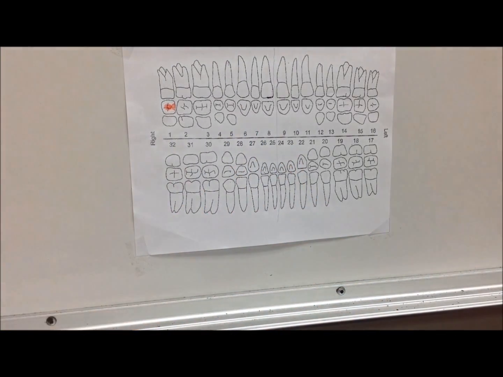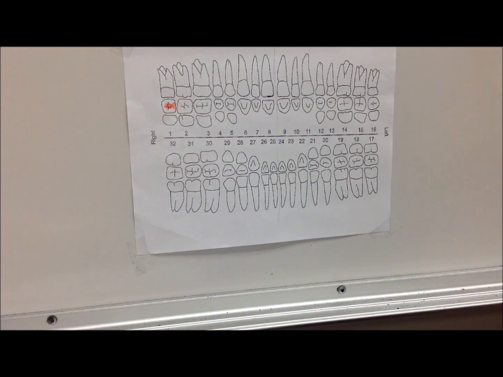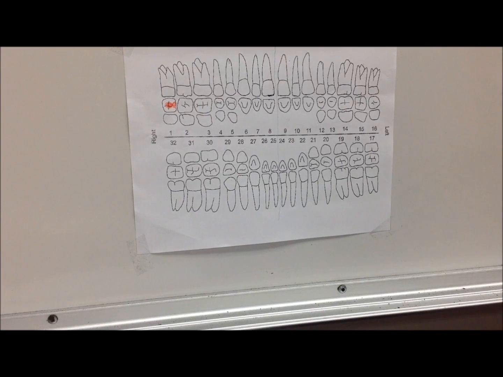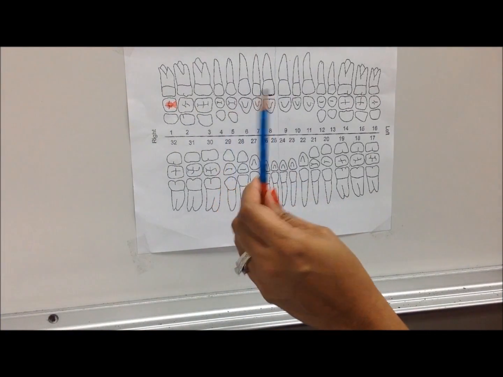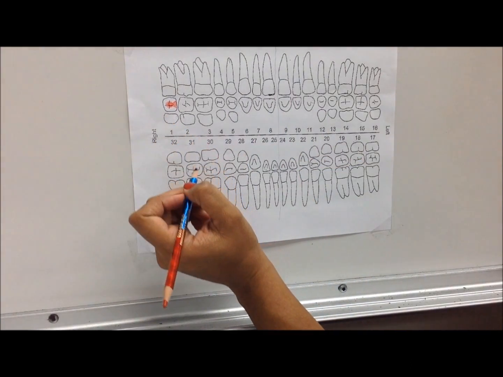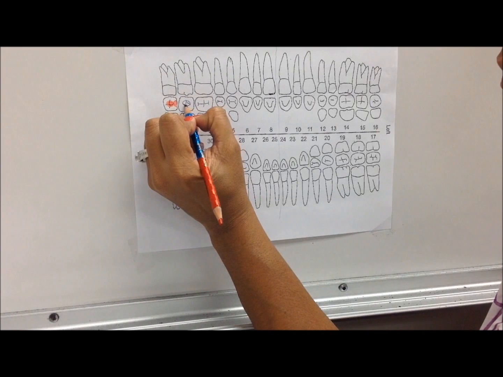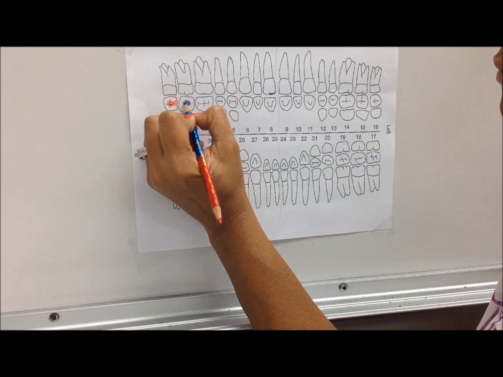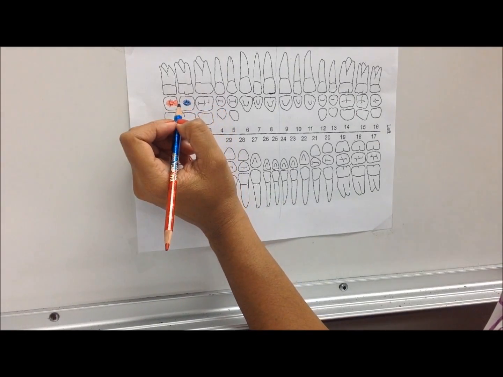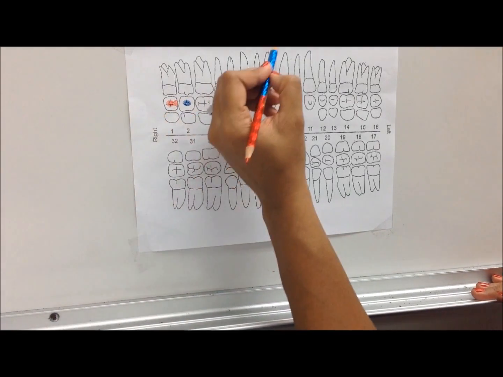Okay, so the next one is a mesial occlusal distal existing amalgam restoration on tooth number 2. Since I know that it's an existing restoration, I'm going to use my blue pencil. So we're going to cover the occlusal surface, and you color that in. It also said it was a mesial surface, so here's your midline.